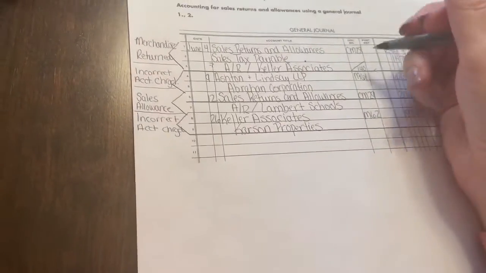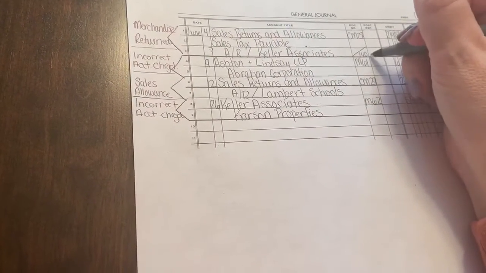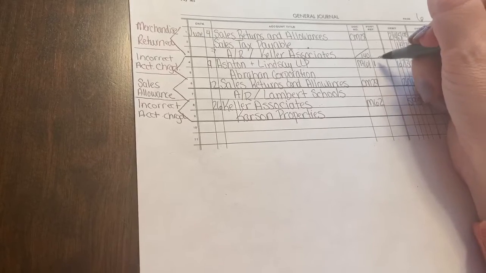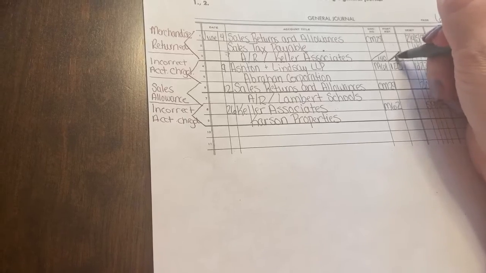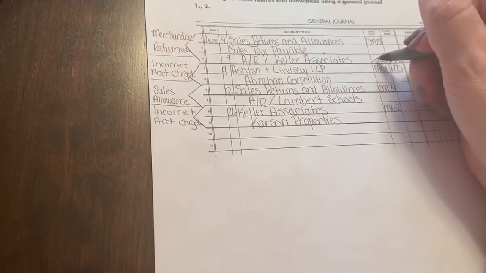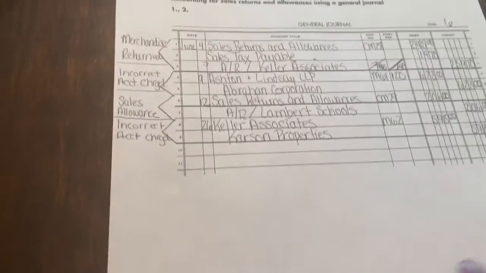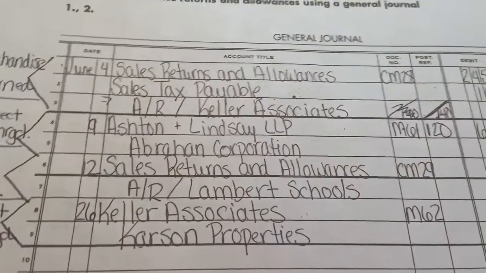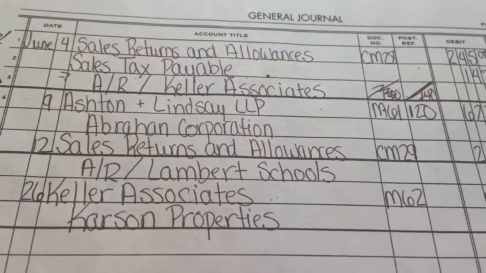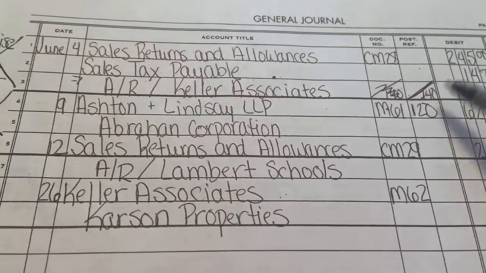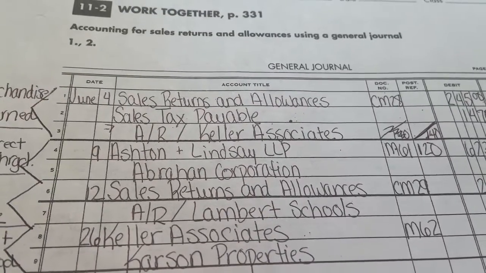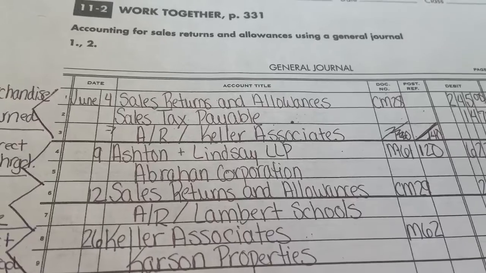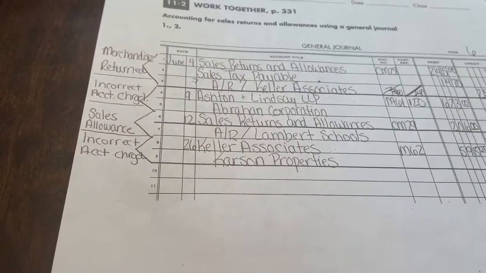No, wait a minute. Is that right? Yeah. Customer number 120. And I'm going to go back here and put it in my post ref. Did I put that in the wrong thing? I did. You guys, I did. This is why I am not talented. People, I'm not talented. 140. Whoopsie. I lost my cameraman. So now this is what happens, folks. Okay. So the post, it's supposed to go to the post ref. Silly me. Okay. Thank God you guys just go along with it. So that is Ashton and Lindsay LLP.